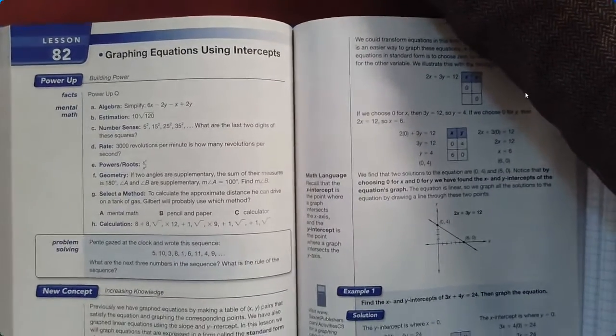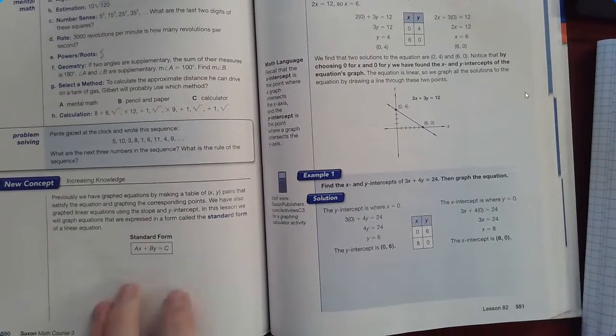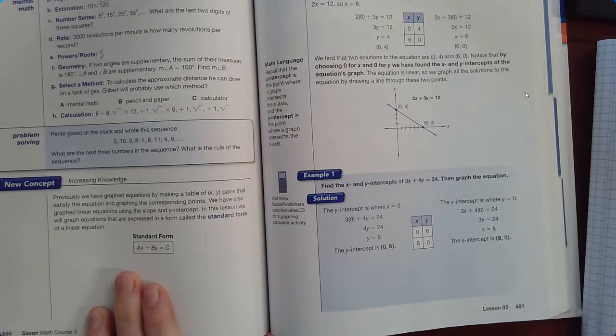Lesson 82, graphing equations using intercepts. The new concept here shouldn't actually be that much of a new concept, because this is very similar to what we've been doing in class. Now it has the standard form here, ax plus by equals c.